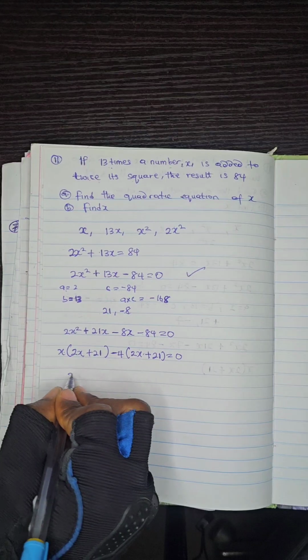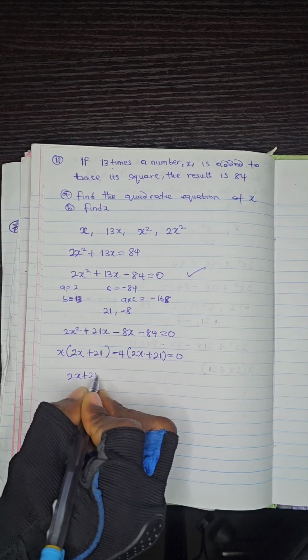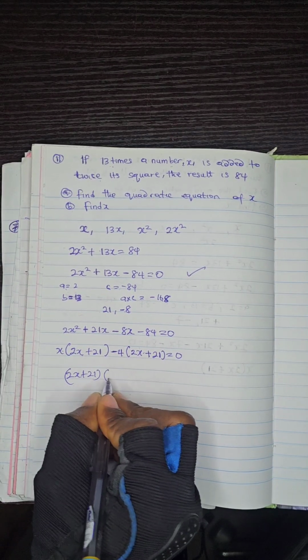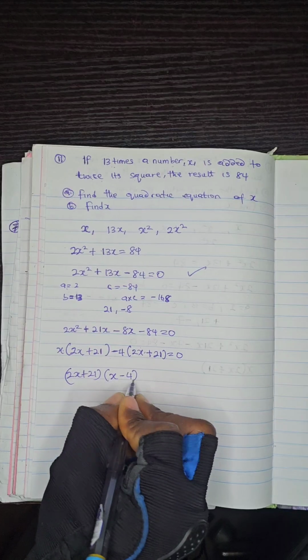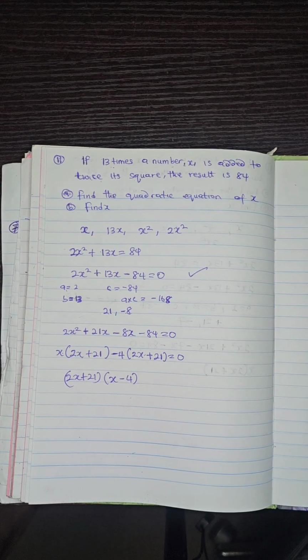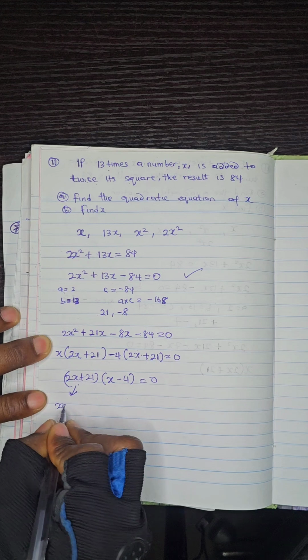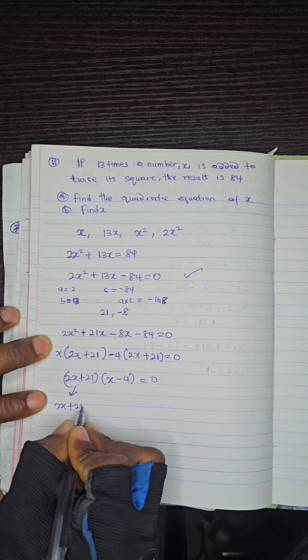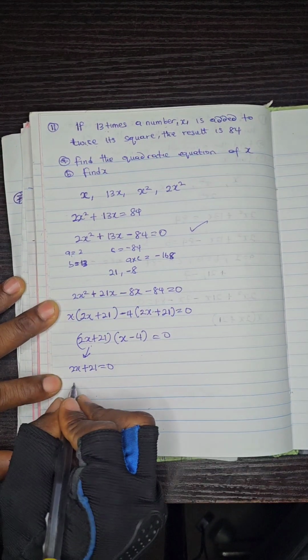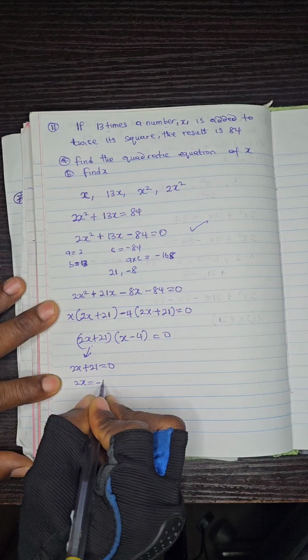So this 2x plus 21 is common. You now have 2x plus 21, x minus 4. So this is equal to 0. So we solve for this. I have 2x plus 21 is 0. 2x is equal to minus 21.